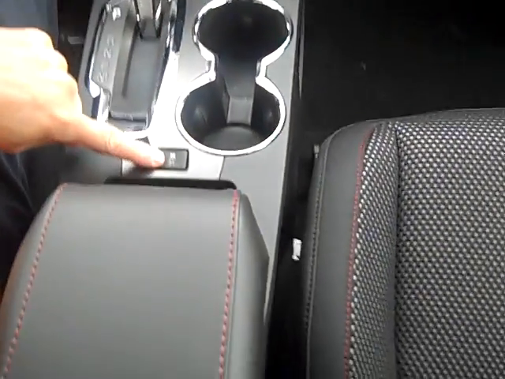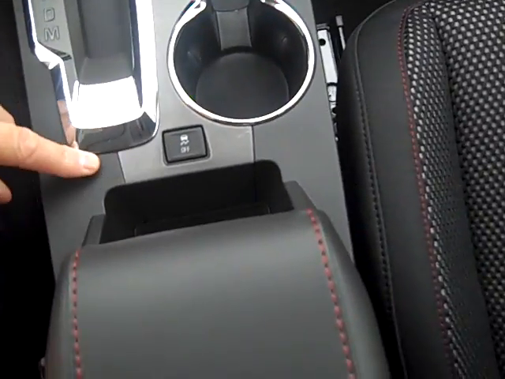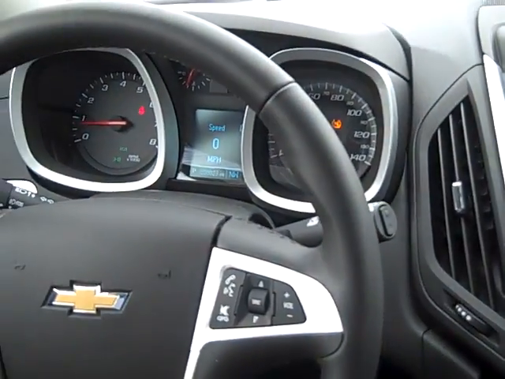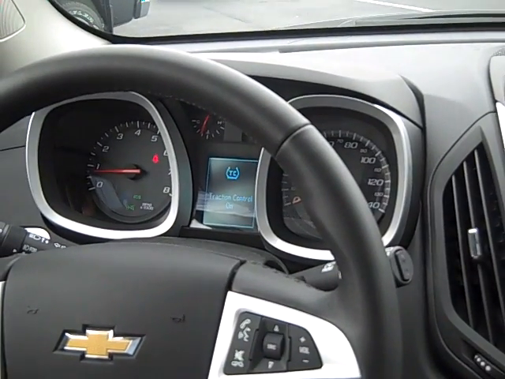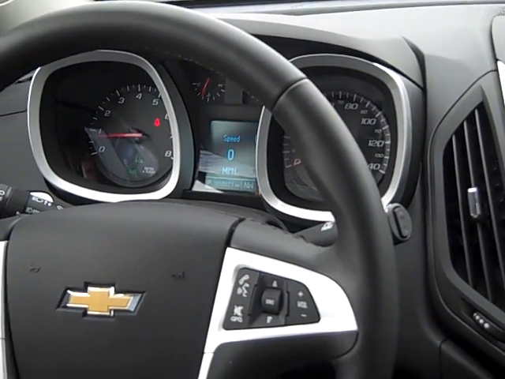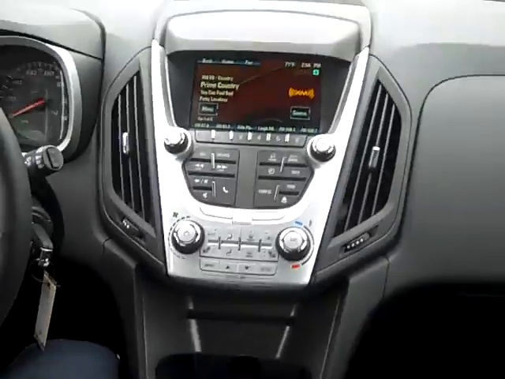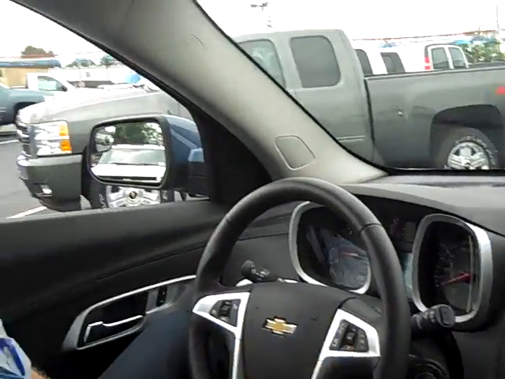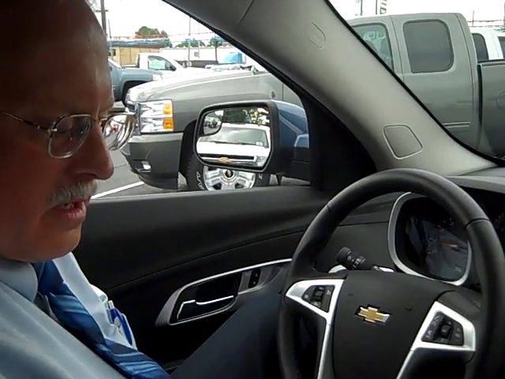This is your traction control button. You press this and you can shut your traction control off. It will come up on your screen that it's off, and when you turn it back on. Now, traction control will measure the slip on your drive wheel and apply a brake to limit that slip to give you more traction. So, cup holders.